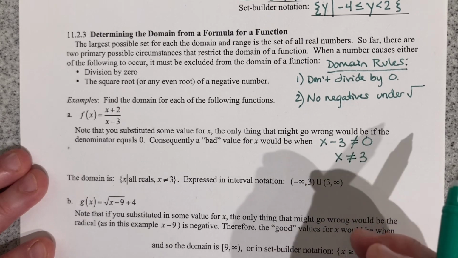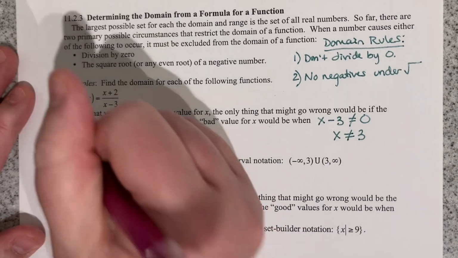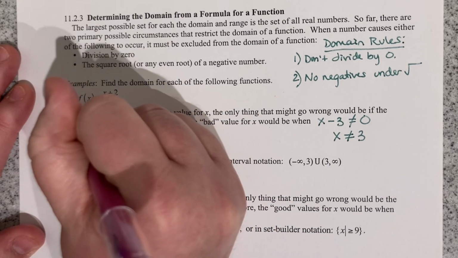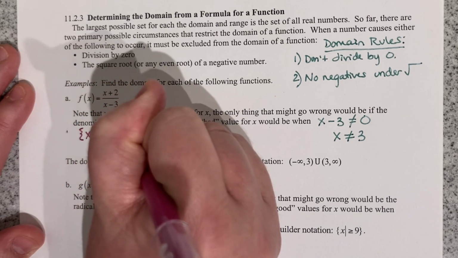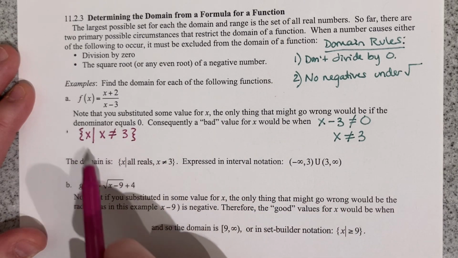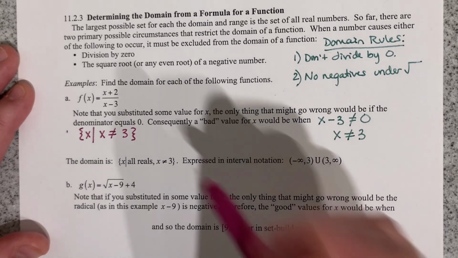That's the domain. We have 2 different ways to write that domain. Set builder notation that we've been practicing with is the set of all x such that, and then you just put x cannot be 3. Which isn't too bad, right? It just puts this formal curly bracket thing around what we already found.